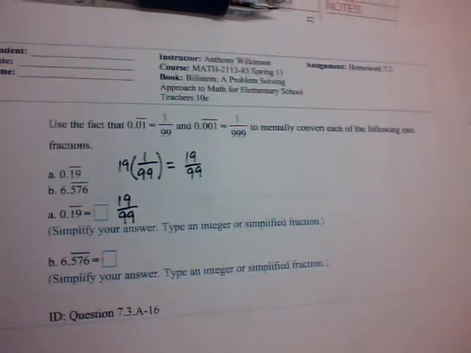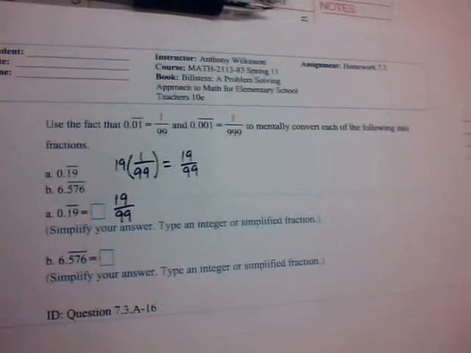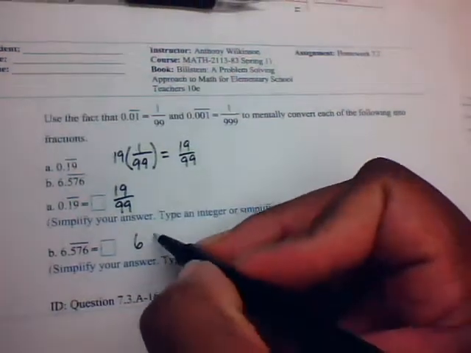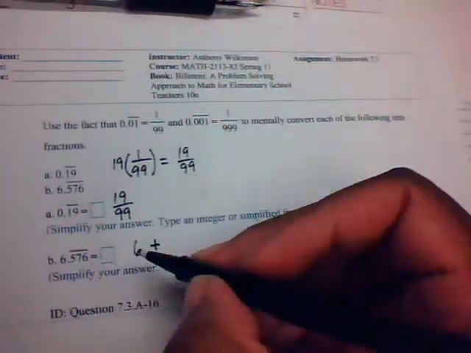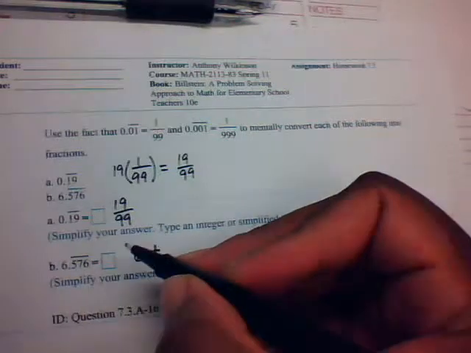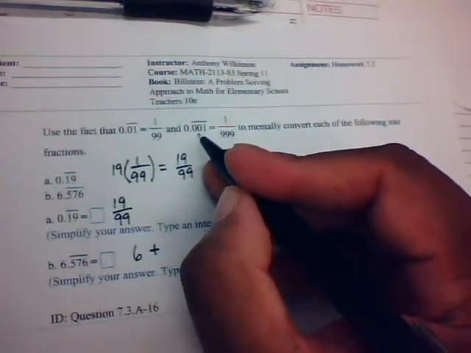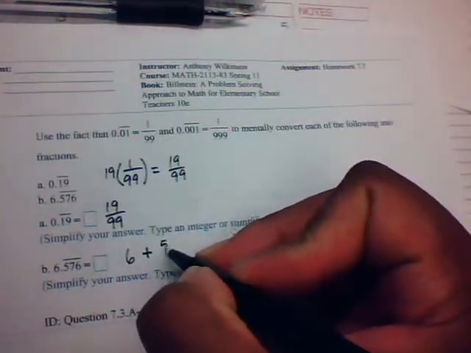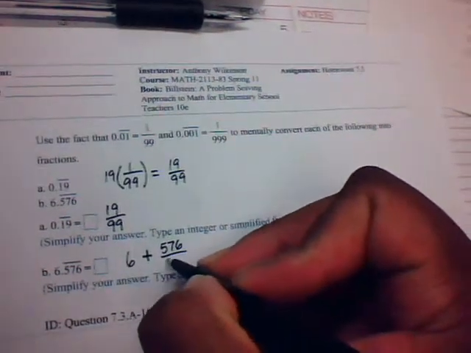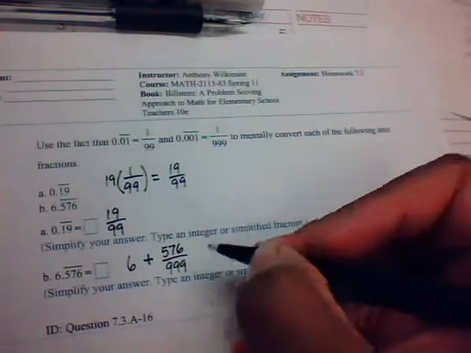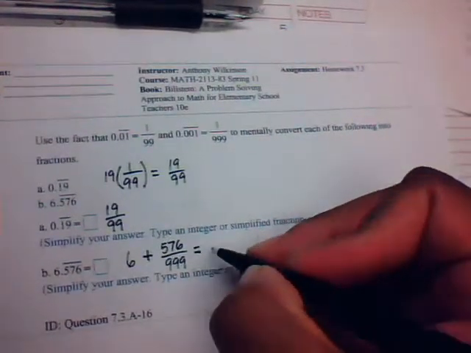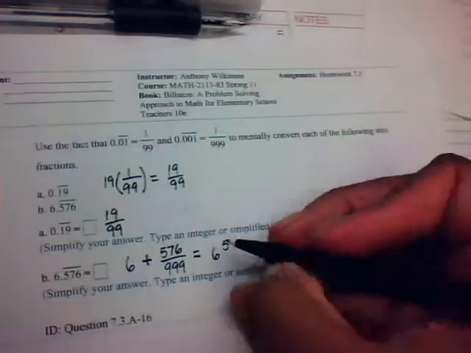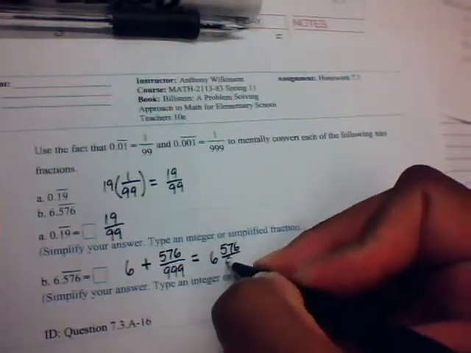And part B, 6.576, where the 5, 7, and the 6 repeat. Here, I can bring over the 6, and then I'm going to add to it the 576, and notice that 3 numbers repeat, so I need to use the fact that 0.001 repeating is 1 over 999. So 576 will be over 999. So this will be 6 and 576 over 999.